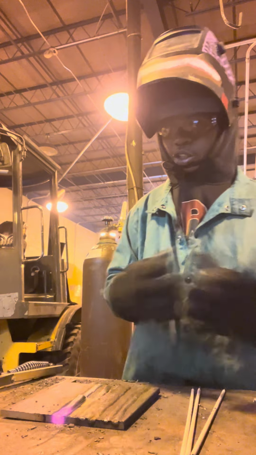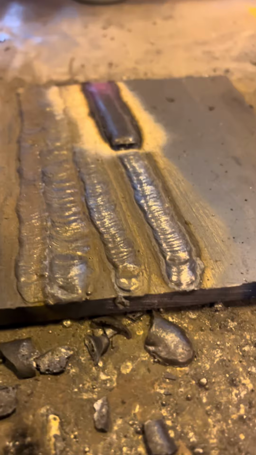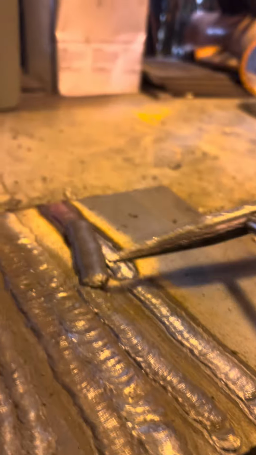Oh, I gotta show y'all that slag peel. Who's a good welder? Who's a good welder? It's like, nah, let me chill. But y'all see that slag peel right there?